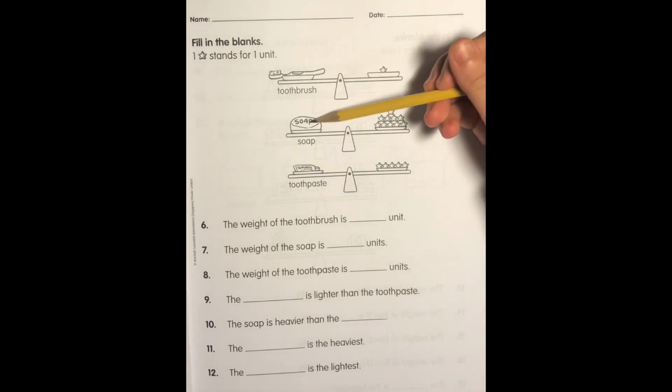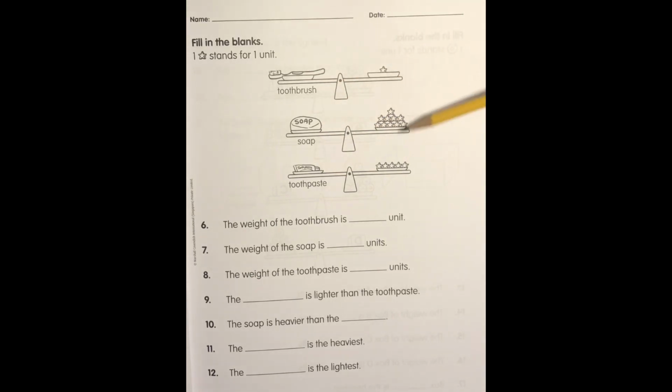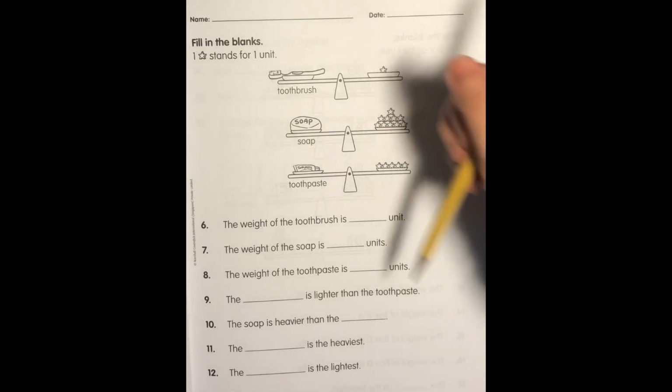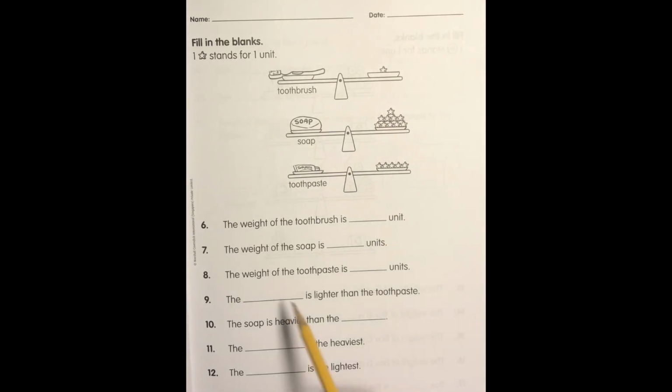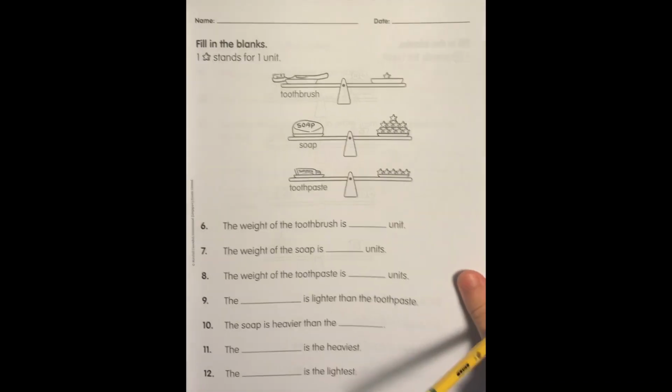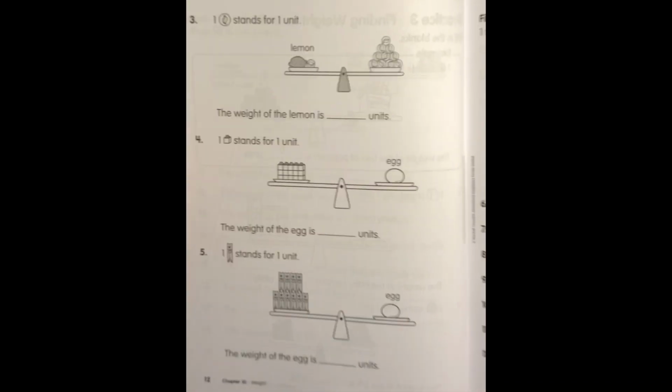You weigh the items using these stars. They're going to call them units. And then you have to tell what is lighter than the toothpaste, what the soap is heavier than, and which object is the heaviest and which is the lightest. So you're going to do these 2 pages on your own, and when you're all done, you're going to submit pages 13 and 14 to Dojo for me to look at.